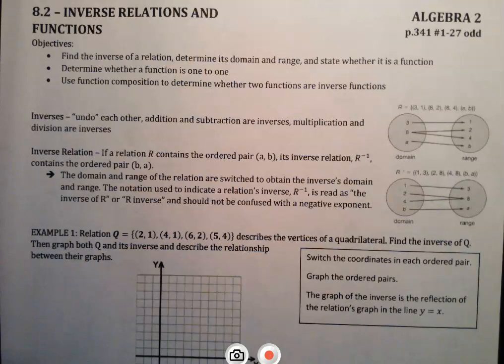All right, so for today, for 8.2, we're looking at inverse relations and functions. So our objectives: we're going to find the inverse of a relation, determine its domain and range, state whether it's a function. We're going to determine whether a function is one-to-one, and we're going to use some function composition to determine whether two functions are inverse functions.